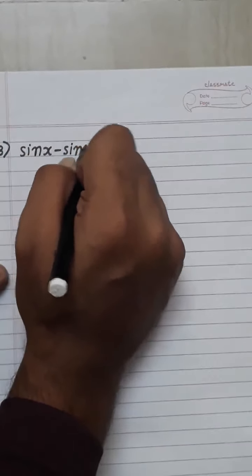Now in the denominator term, sin 3x we can take common. So the remaining term is 2 cos x plus 1. Now 2 cos x plus 1 and 2 cos x plus 1 cancel out in numerator and denominator. So the remaining term is cos 3x upon sin 3x, that means cot 3x. So our answer is we get cot 3x, the RHS side.